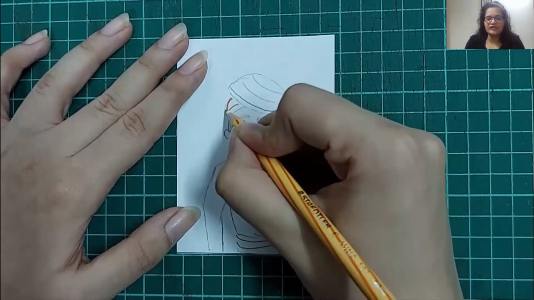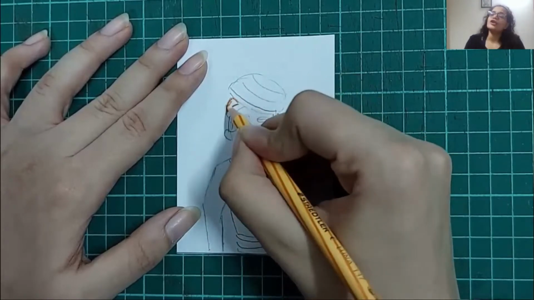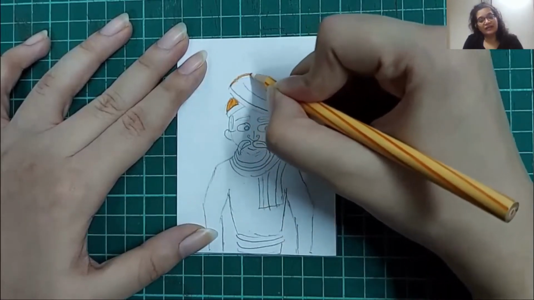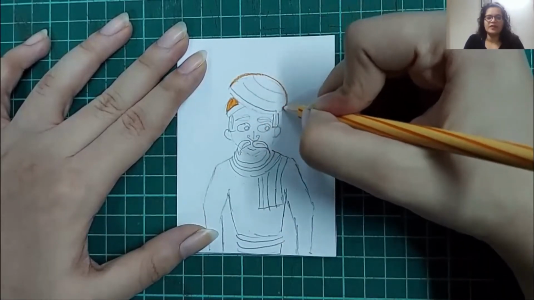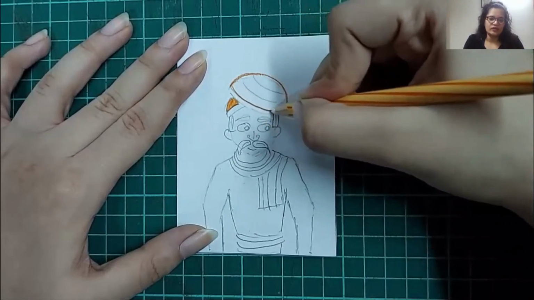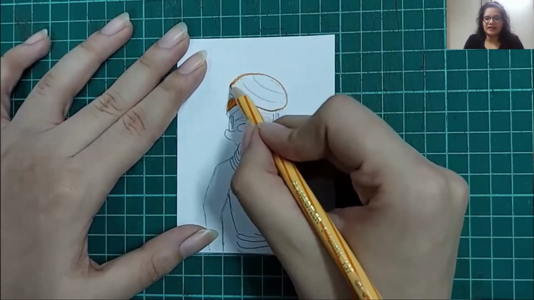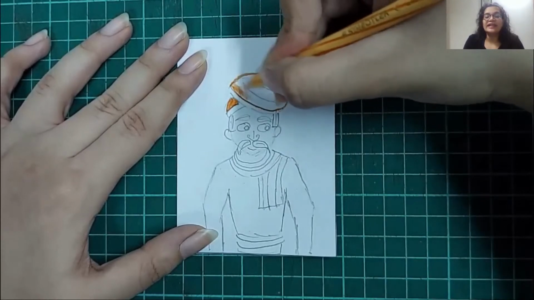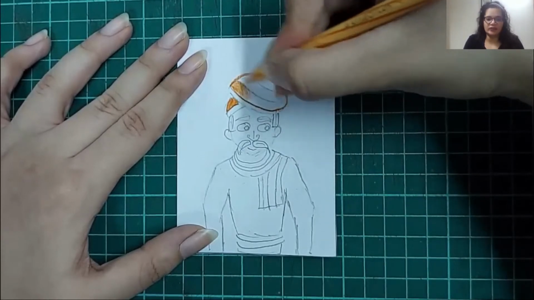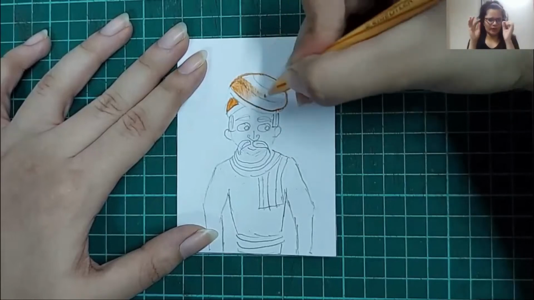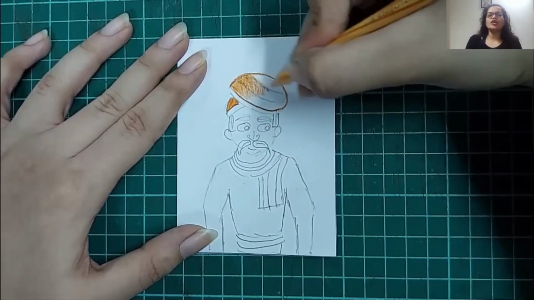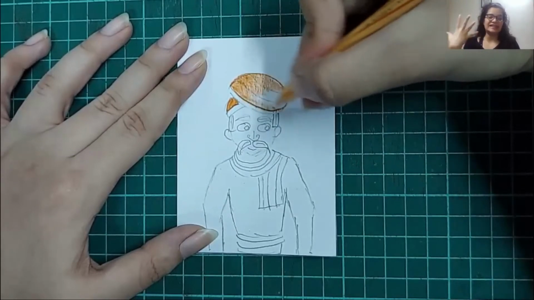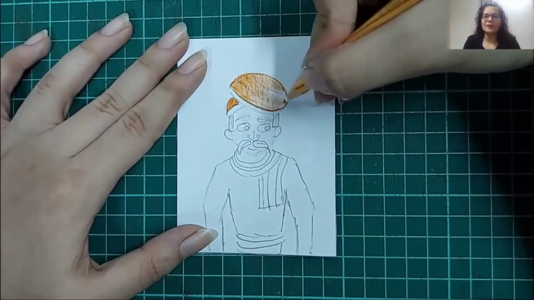So I'll start with orange. I'm coloring the turban orange. You can use any color of your choice. I'm just going to do the colors which were there in the story. So I'm going to color this orange. So I'm going to quickly color it, and try and color it only in one direction. Look neater. Okay, just a nice short coloring tip. You all can do it the way you want, but coloring in one direction makes it look very neat. So let's try and do that.